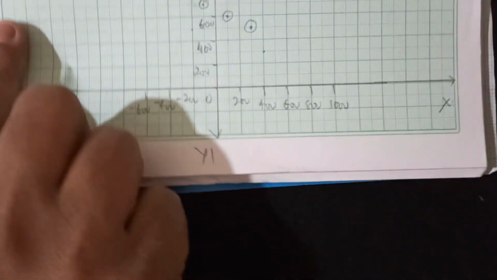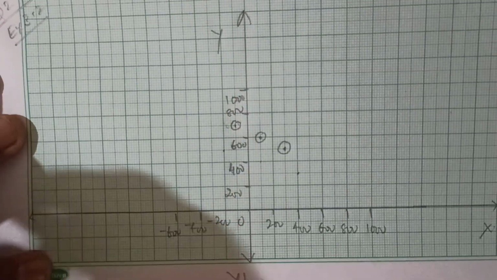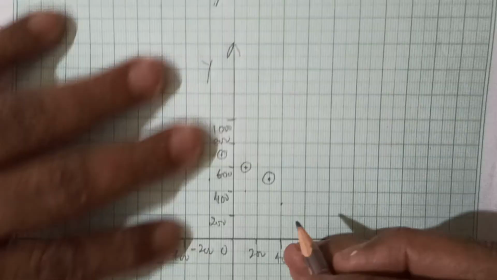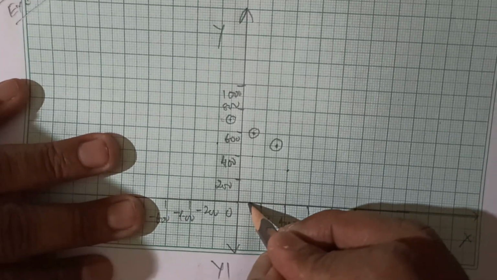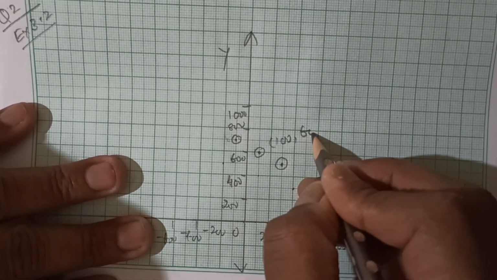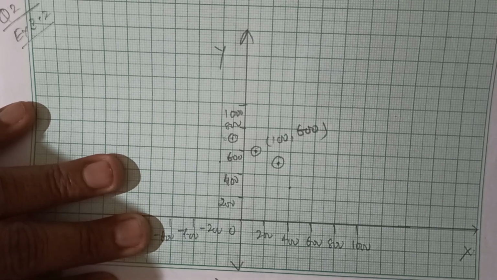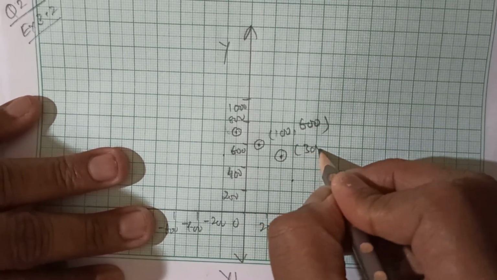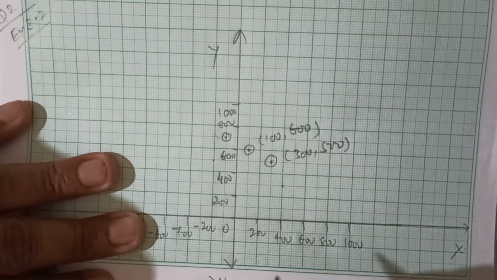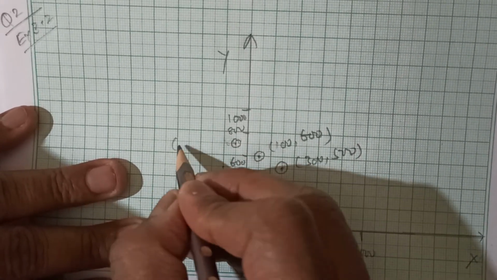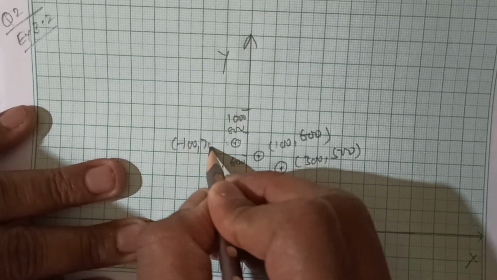We have got a graph. This is x-axis. This is y-axis. The first is x is 100, y is 600. So this is 100 comma 600. The second is x is 300, y is 500. So 300 comma 500. Third is x is minus 100 and this is 700. So minus 100 comma 700.